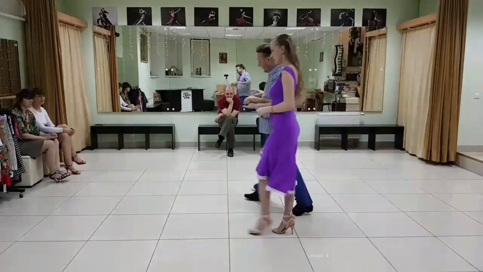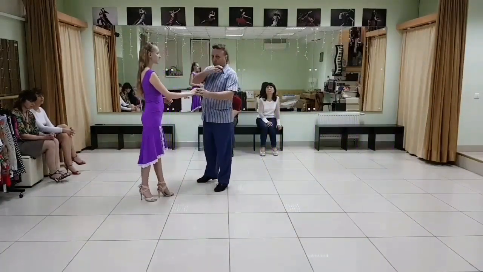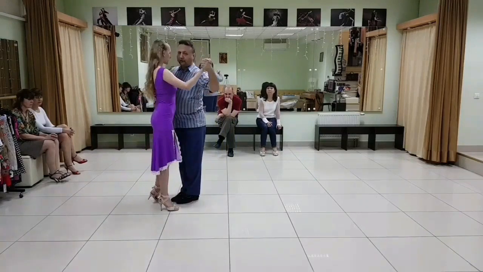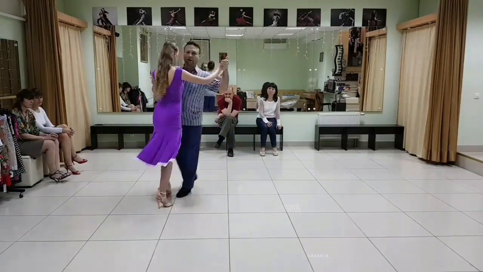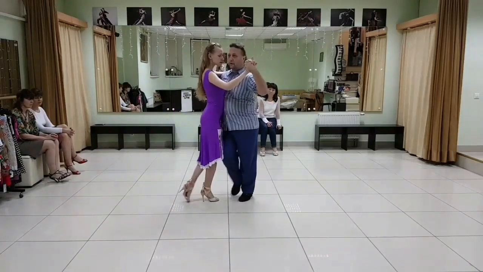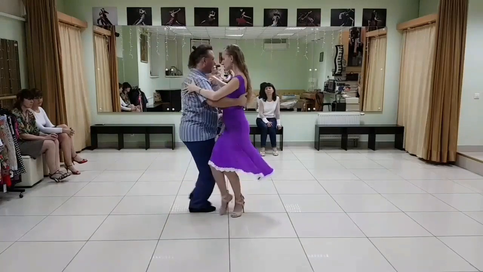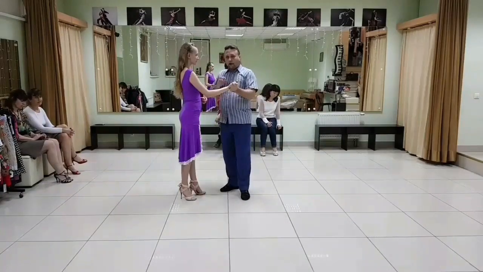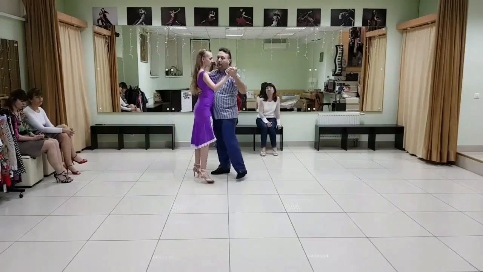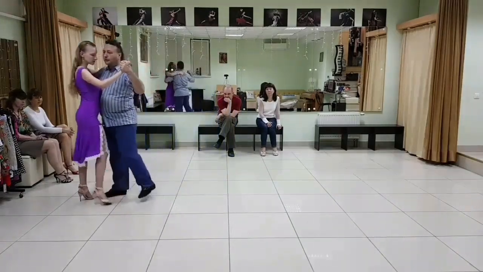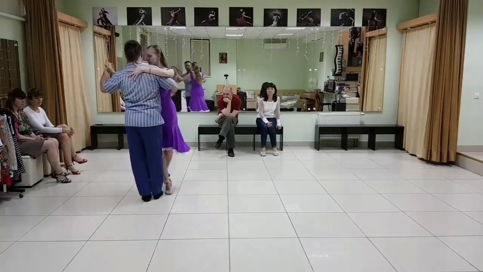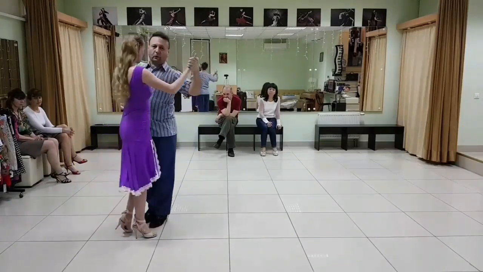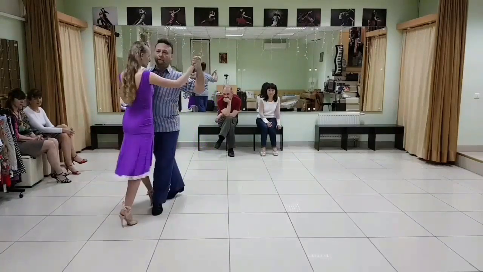Okay, and we combine all these steps together with the first movement. So, 1, 2, 3, 4, and 5, and 6, 7. 1, 2, 3, and 4, and we can continue many times. Do ocho forward and backward. Now we will do it again all together. 1, 2, 3, 4, 5, 6, 7, 8. Open, outside, spot, ocho, finish.